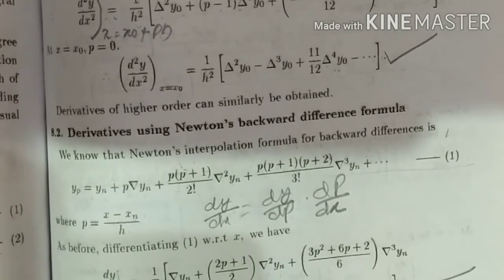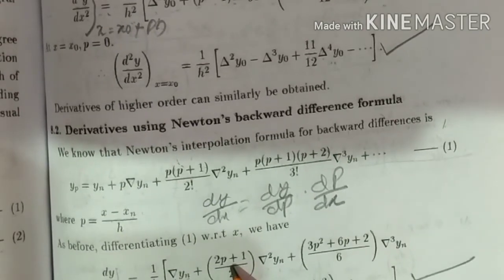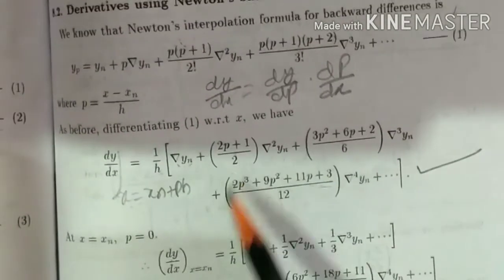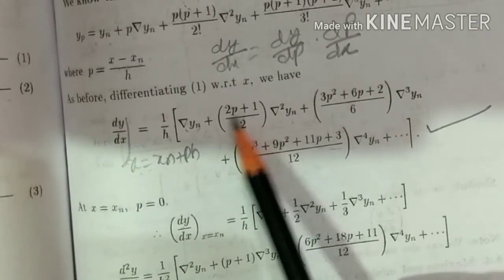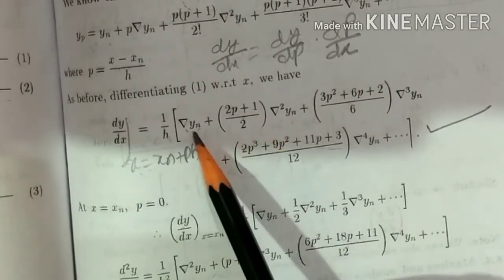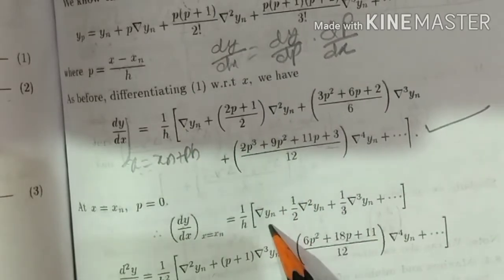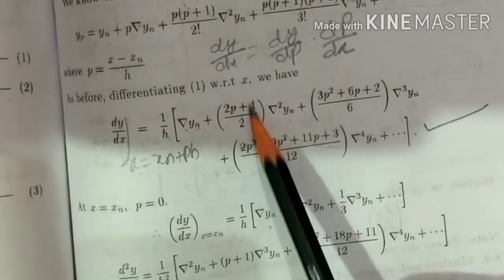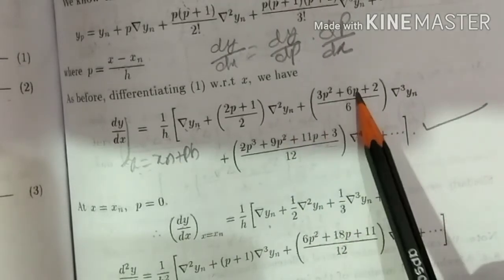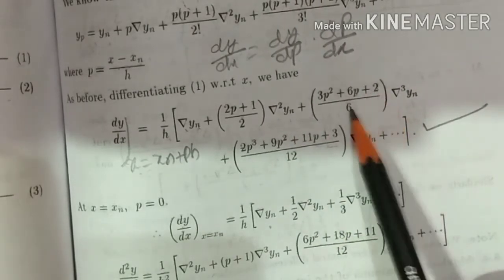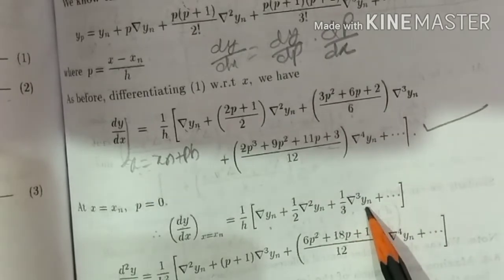Now if x = xn, that means p = 0, so you have to write p = 0. So p = 0 gives 1/2, and this one as it is; and p = 0 gives 1/2 ∇²yn. Then here p = 0, 2/6, that is 1/3 ∇³yn, like this.